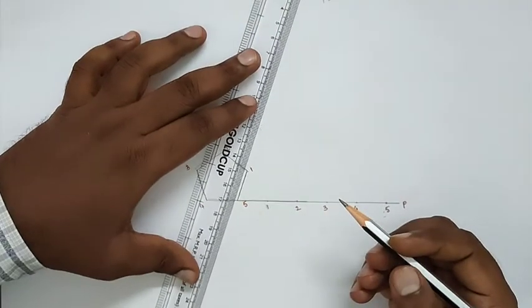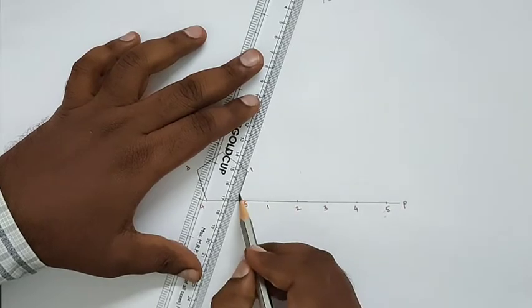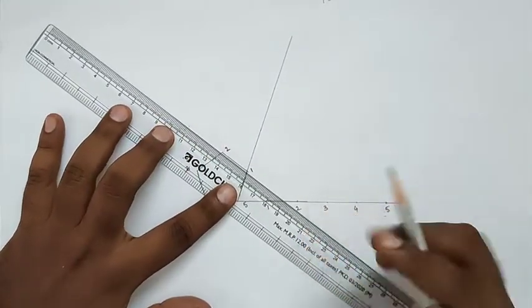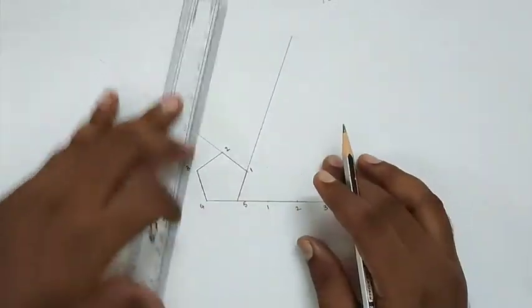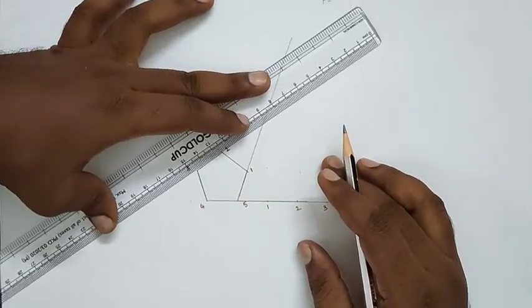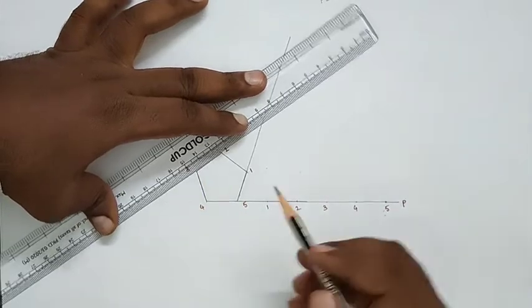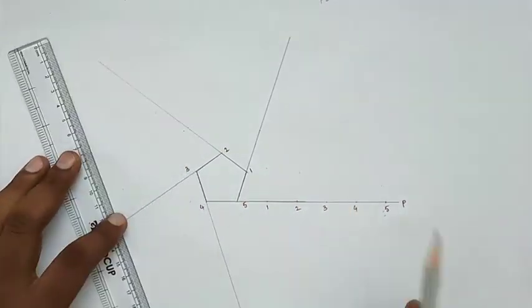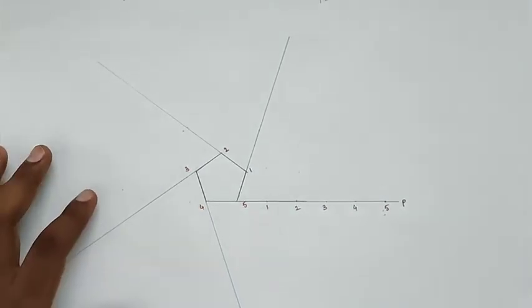Now extending all the sides, 5 to 1 we can extend it. That means producing the 5 to 1 line and the 1 to 2 line, similarly extending the 2 to 3 line, similarly the 3 to 4 line, and similarly 4 to 5. If you extend them, we will get it like that.